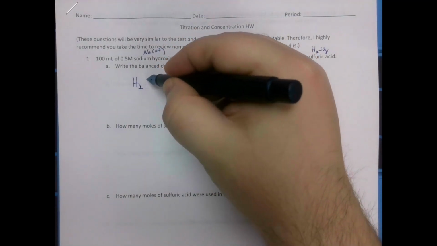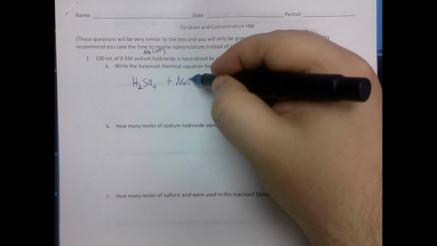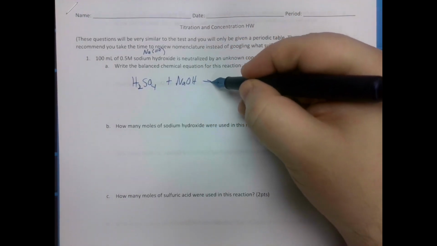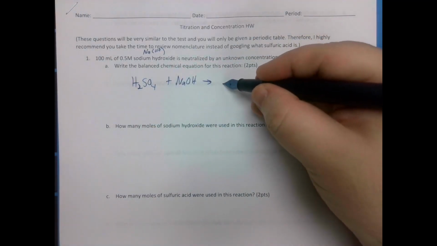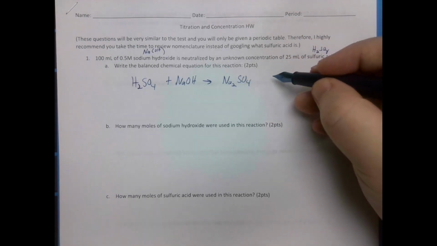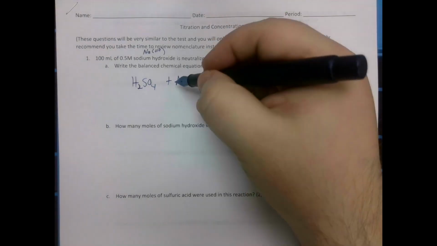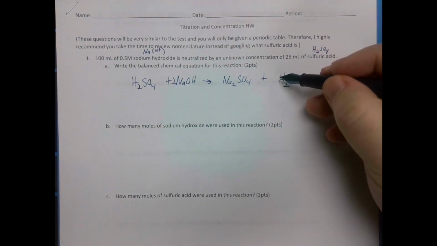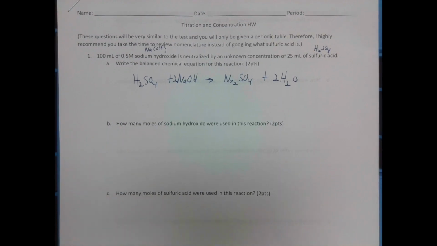We have H2SO4 reacting with NaOH, and Na is going to get the SO4. SO4 has a 2 charge, so we need 2 sodium. And we get water. Balancing, we need 2 sodium over here, and then we need to double that. There you go, balanced equation.